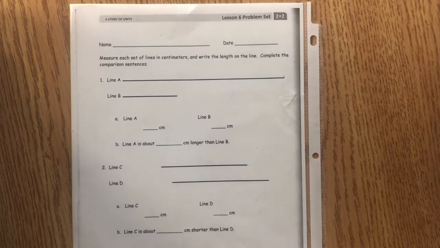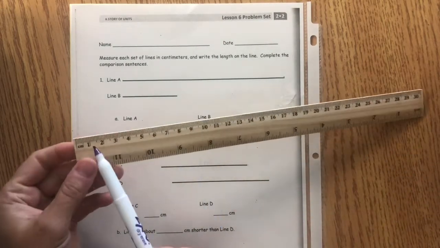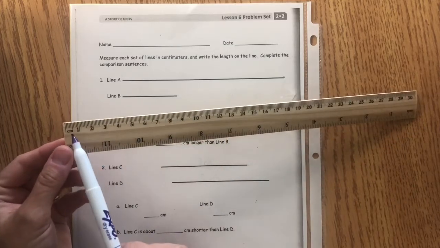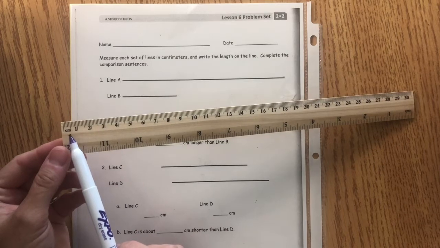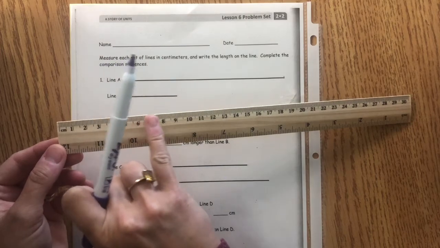Let's continue to measure and compare on lesson 6 problem set. All right, so my directions say to measure each set of lines in centimeters and write the length on the line, and then complete the comparison sentences. So I know that I'm going to be measuring in centimeters, so I'm going to use the centimeter side of my ruler. I know that I'm on the centimeter side of my ruler because it says cm, and centimeters are about the width of my pinky.